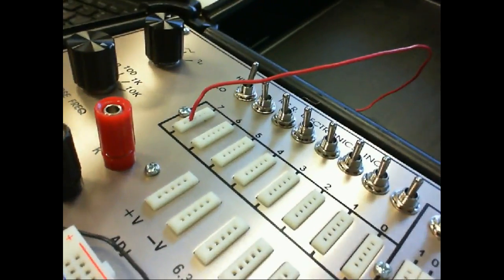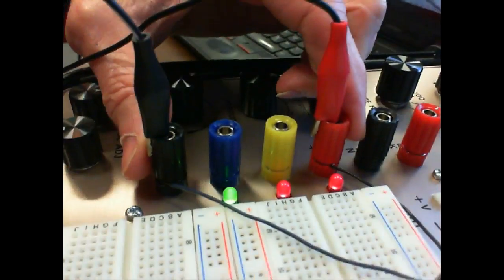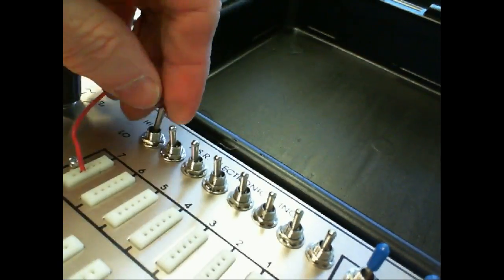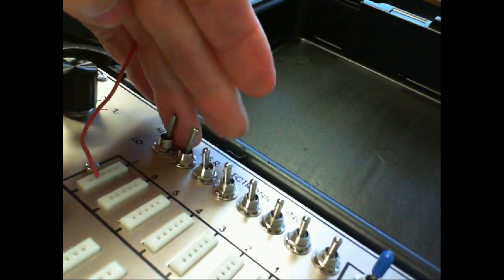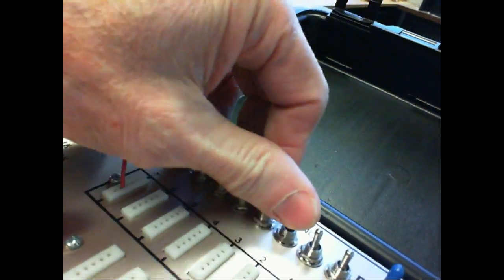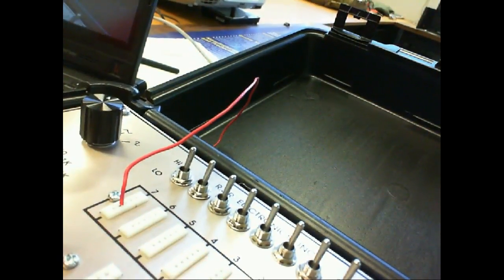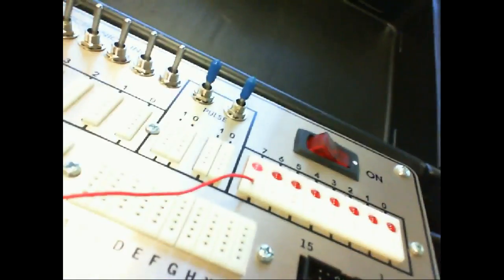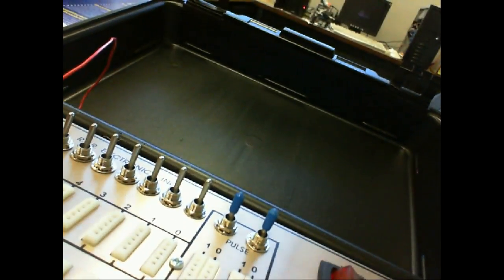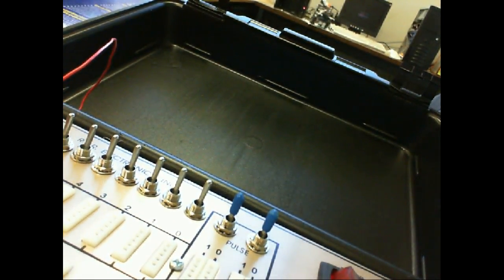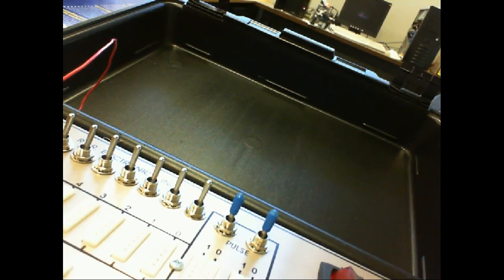So these are the main things we're going to be using here. We're going to be using the plus 5 volt supply, right? And then we're going to be using these to input it. So we got 8 switches right here, which gives us 256 combinations. We're going to start out with 2 input gates, and then we'll probably be using the LEDs to see what's going on at the output with the inputs, right? Does that make sense?